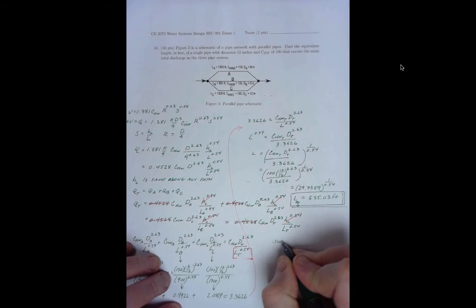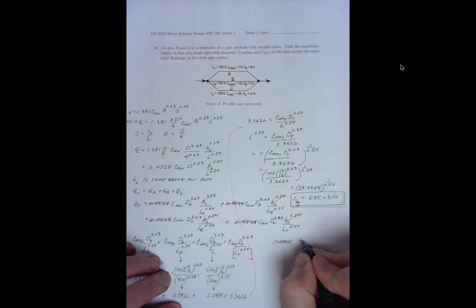Now we can check that by running our Hazen-Williams discharge calculator 4 times. So let's just suppose head loss equals 20 feet.